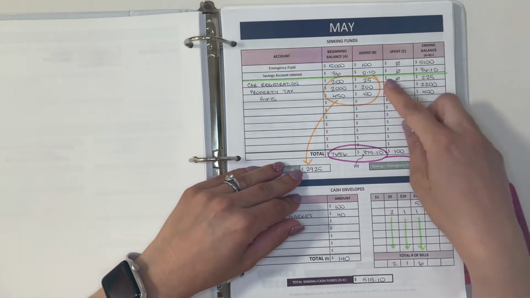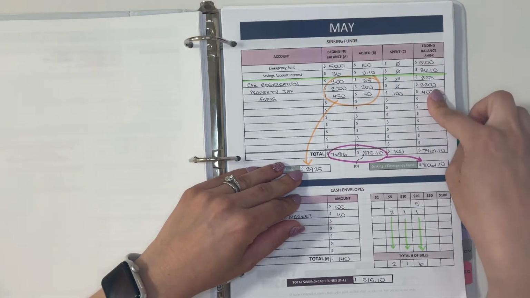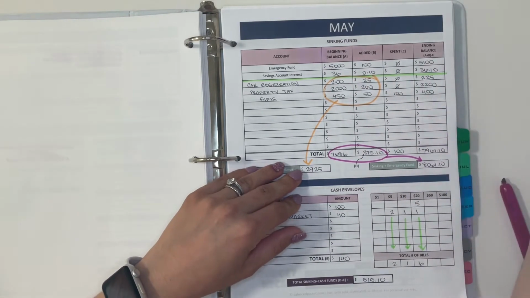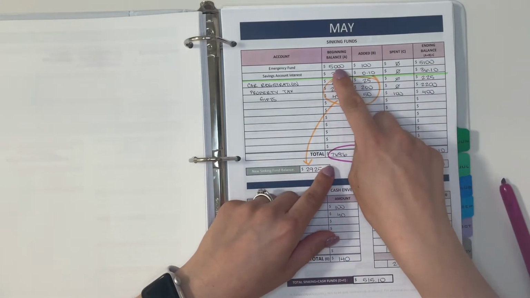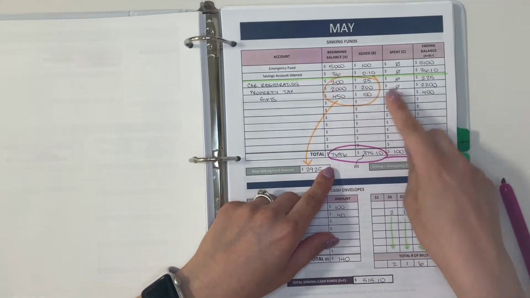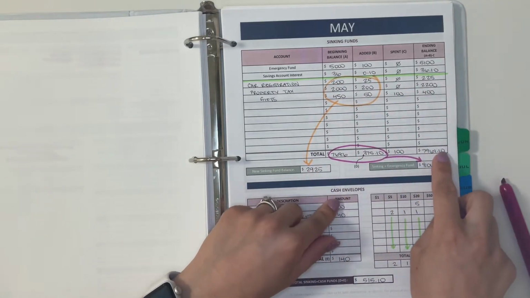So right now we're in May, for June, this is going to be your beginning balance. Then you'll want to fill out your totals down here. So you'll add up all of the columns and put in this total section.